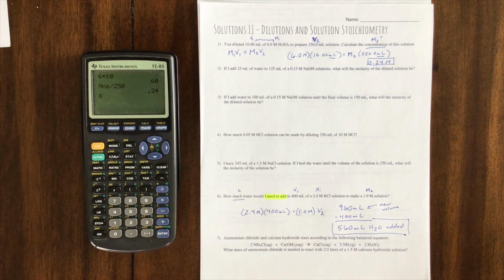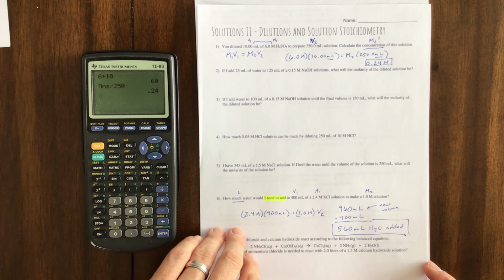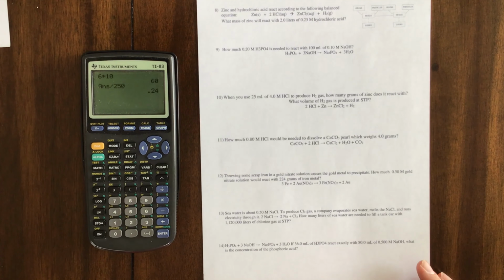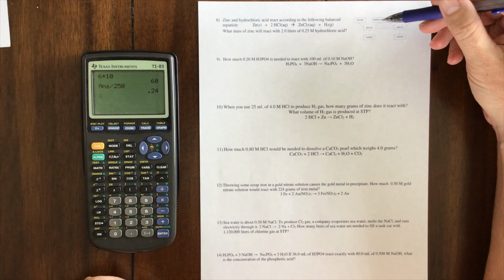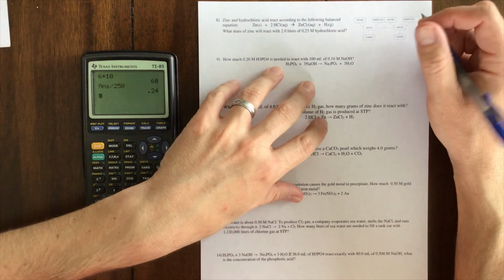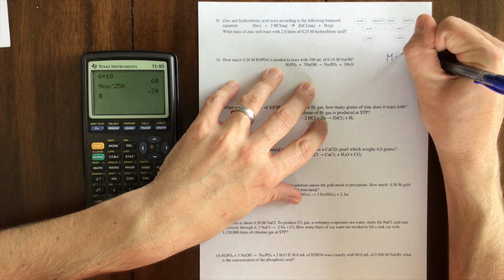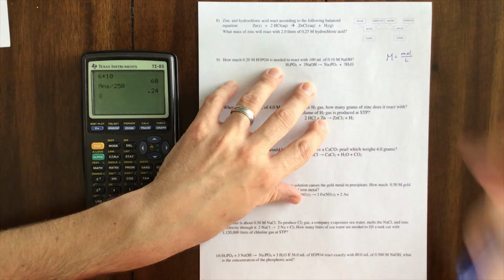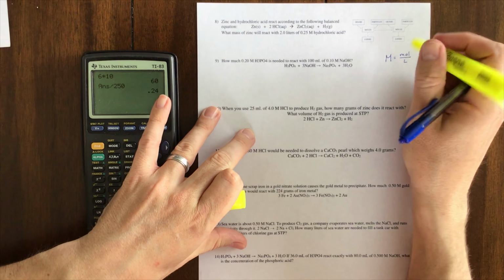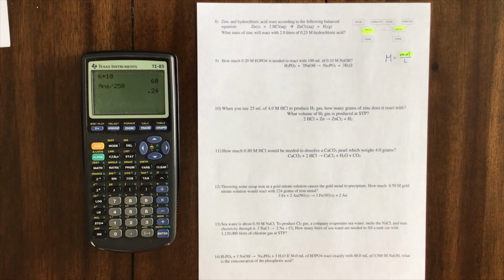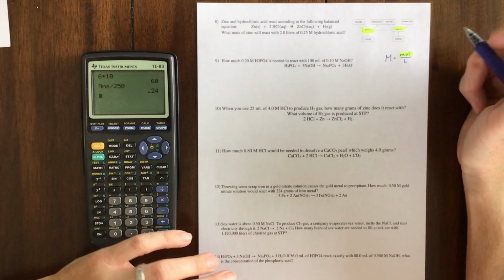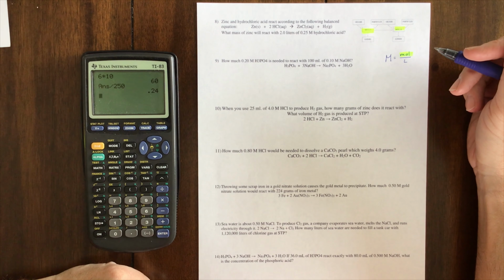So that is how you do M1V1 equals M2V2. Okay, a little different shift. Solution stoichiometry. We're going to go to the next page to talk about this. I still have the stoichiometry right here, but now we're also talking about solution stoichiometry. In solution stoichiometry, you have moles, and moles are right here. You're going to utilize your molarity equation, and you're going to be able to go in and out with moles.